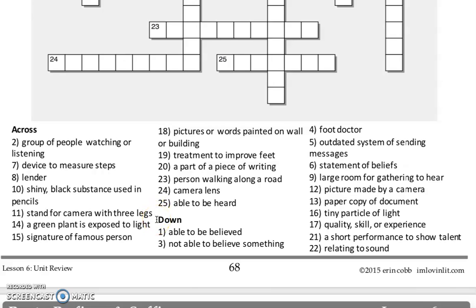We also have some down clues. 1, able to be believed. 3, not able to believe something. 4, foot doctor. 5, outdated system of sending messages. 6, statement of beliefs. 9, large room for gathering to hear. 12, picture made by a camera. 13, paper copy of document. 16, tiny particle of light. 17, quality, skill, or experience. 21, a short performance to show talent. And 22, relating to sound.